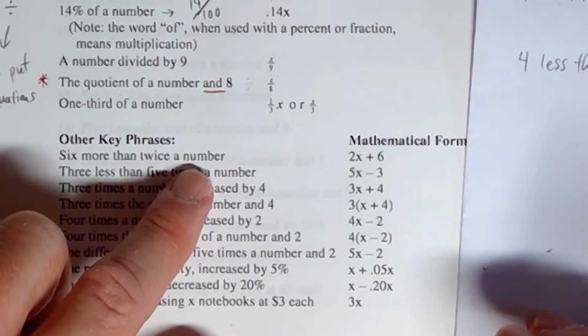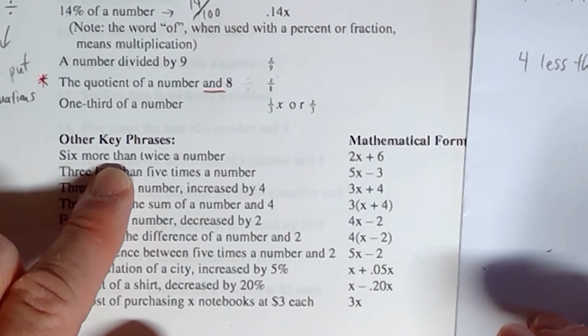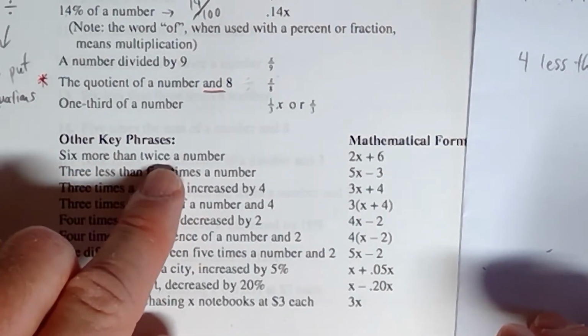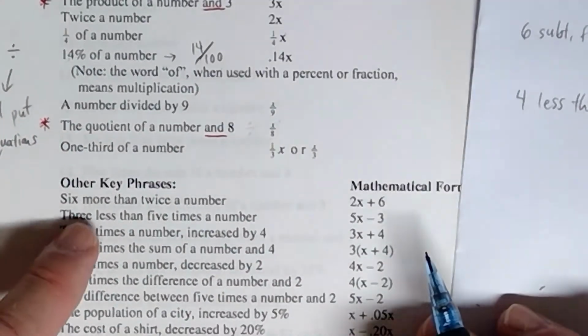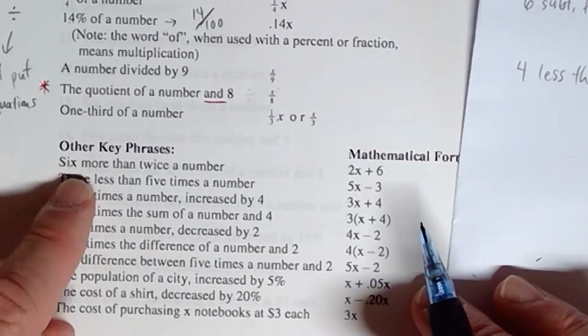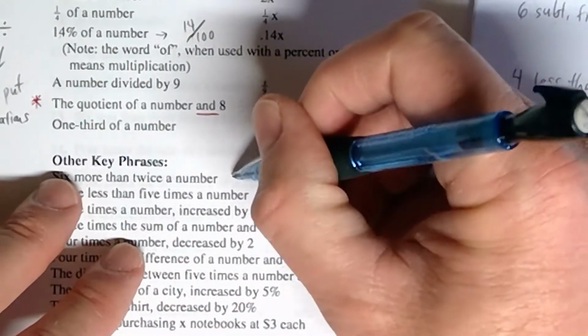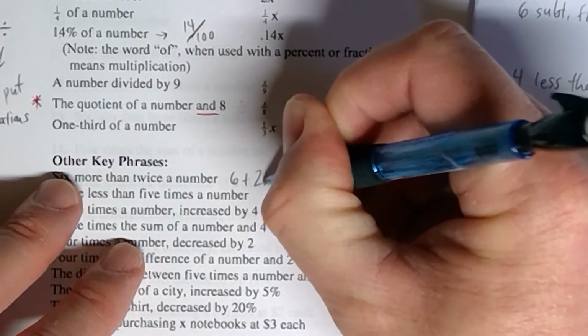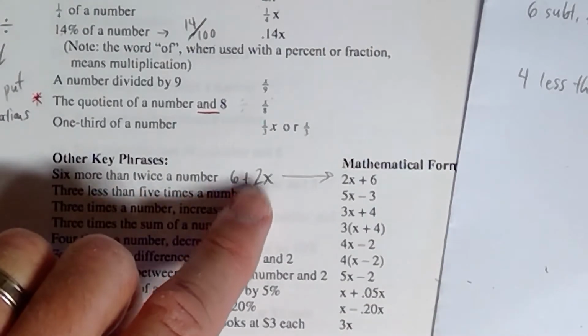You can see here that they combine two different things that we've already talked about into one phrase. "More than," which we talked about, that is plus. And then "twice," we mentioned up here that twice means multiplication, 2 times. So what this is saying, you guys, is 6 plus 2 times x. All right, 6 plus 2 times x. And yes, you could write it that way as well, although this is fine too.